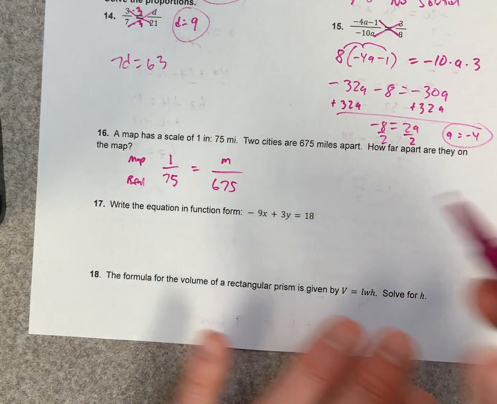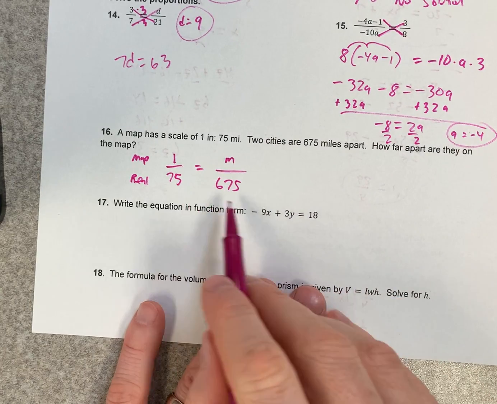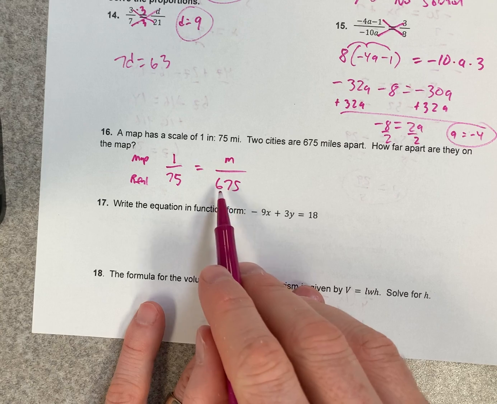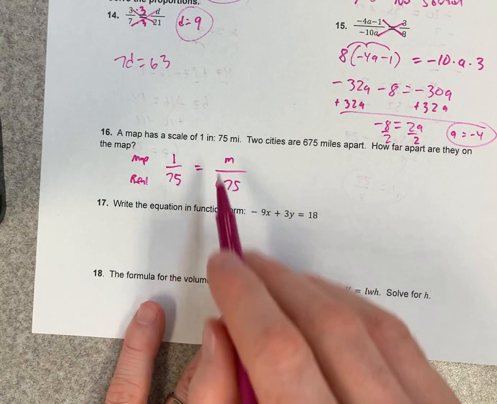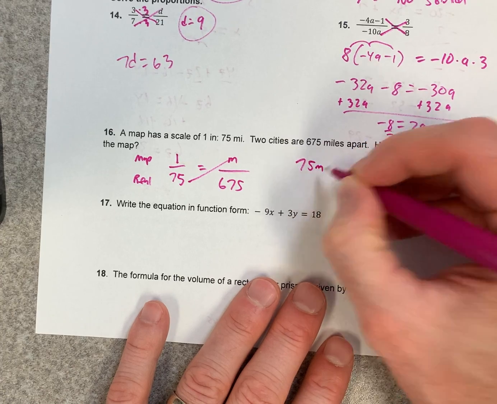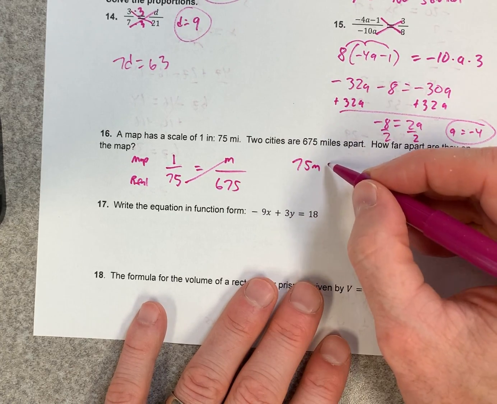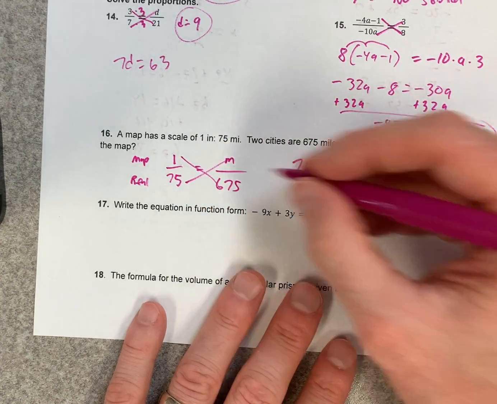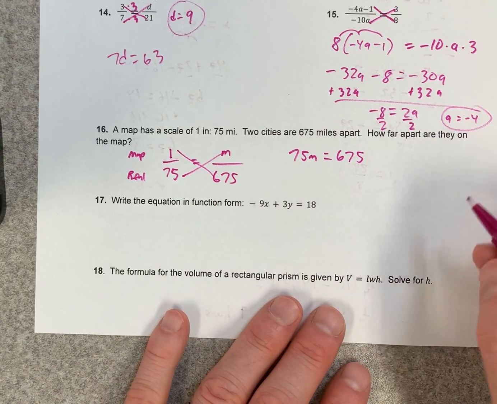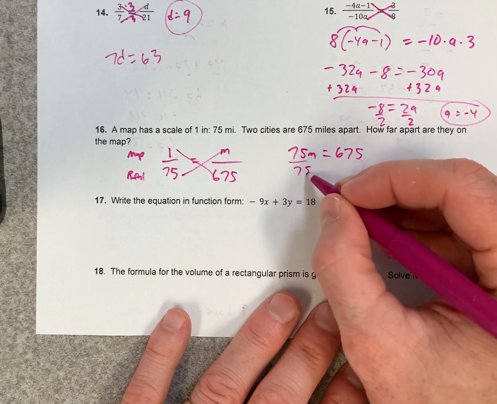Cross multiply. And again, you could do it another way. You could see, is there figuring out 75 times what is that? Really by just going 675 divided by that. I could find that ratio. Let's just cross multiply. 75 times M, don't know what that is, but it's going to be whatever 1 times 675 is. And then divide both sides by 75.